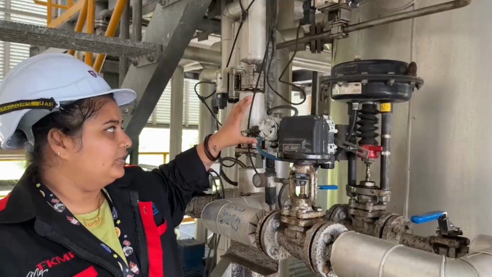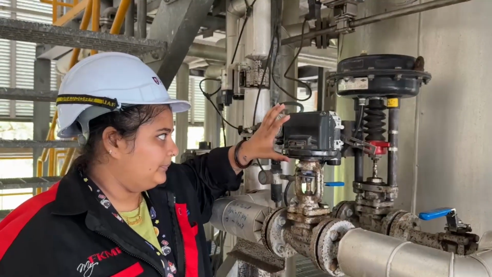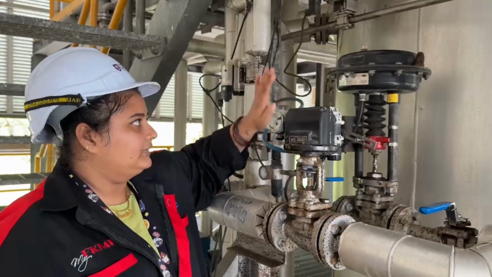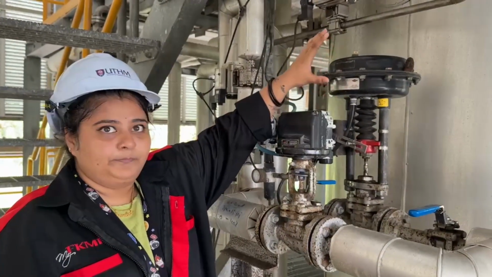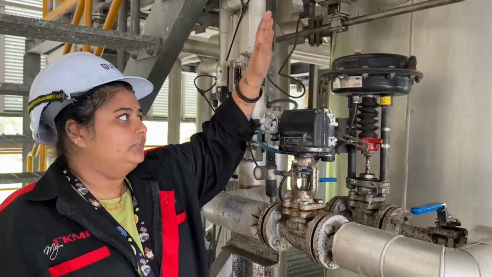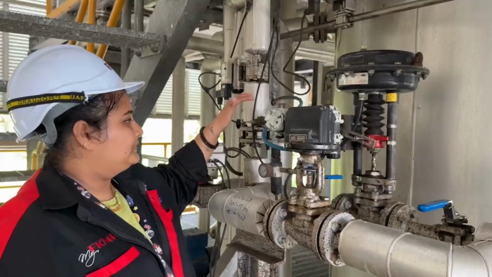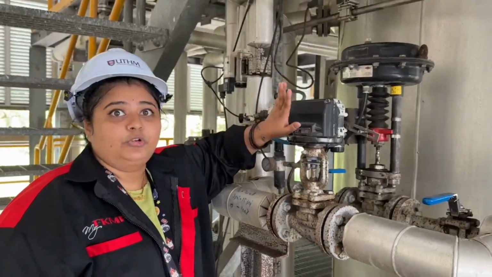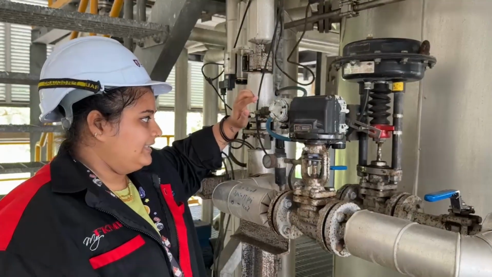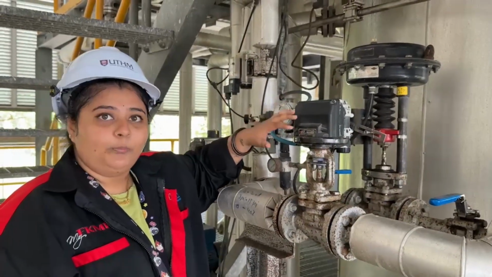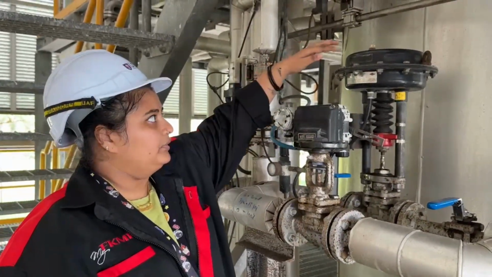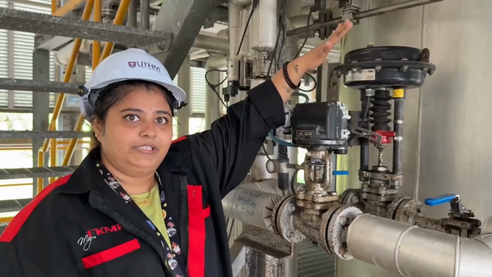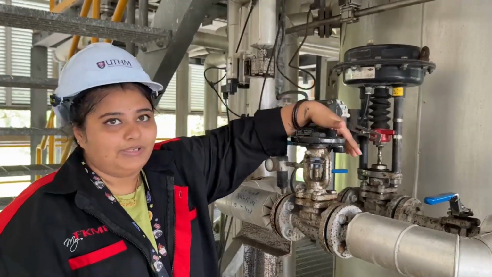So the signals received in the positioner will be sent to the TV. The signals that come in are electronic, and then it will convert them into compressed air, and then the compressed air will go to the diaphragm, and then it will control the valve.